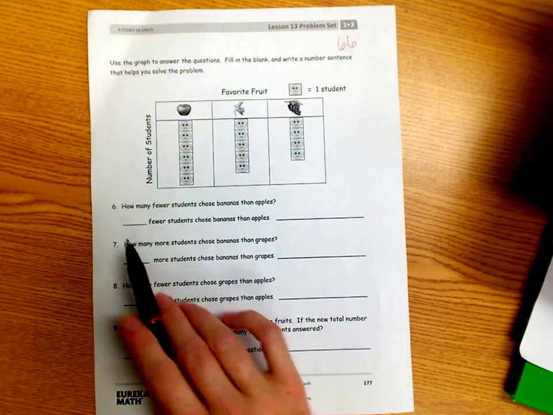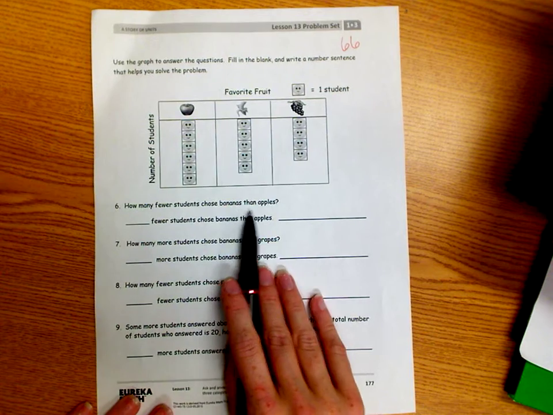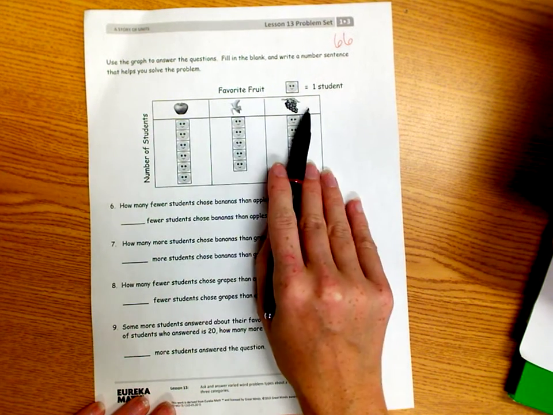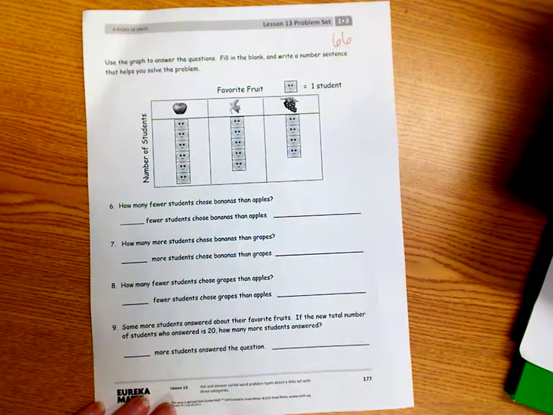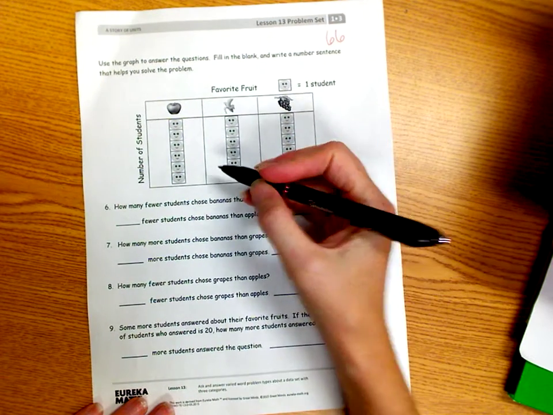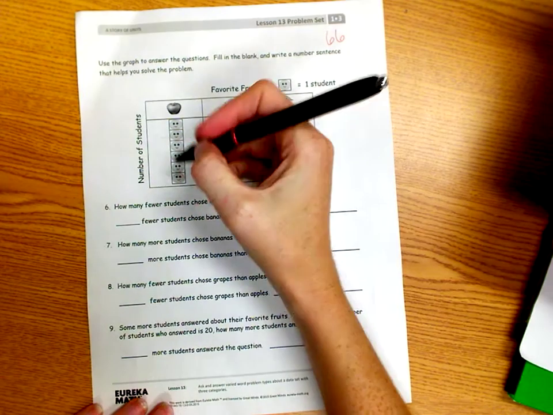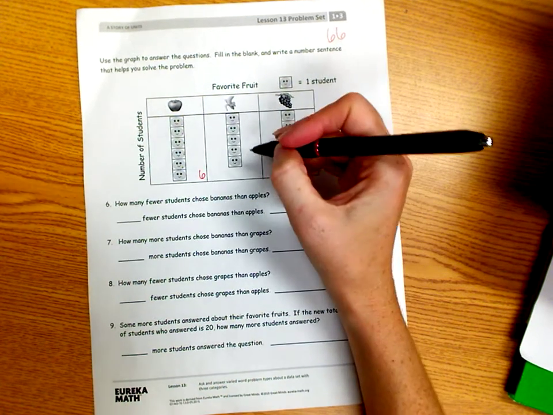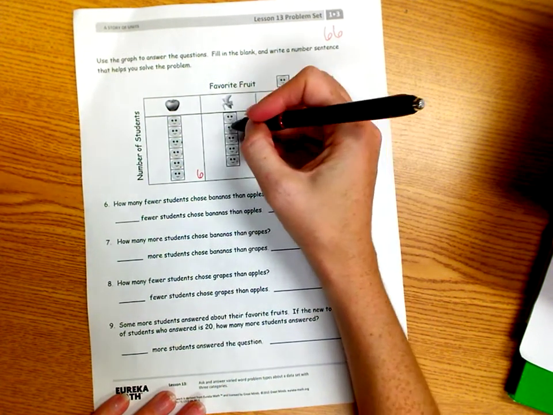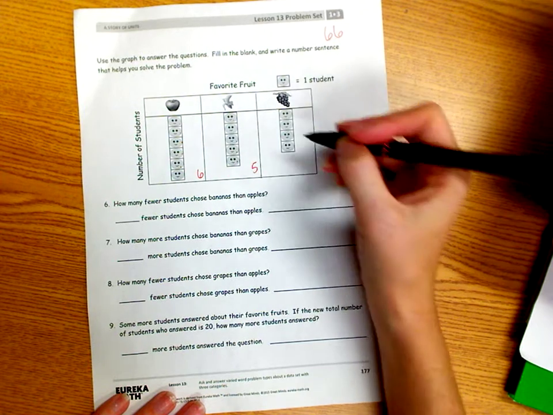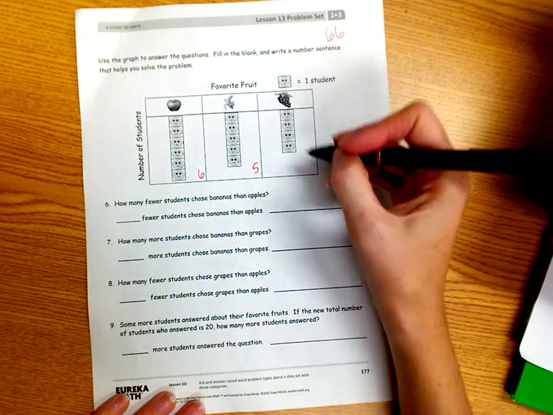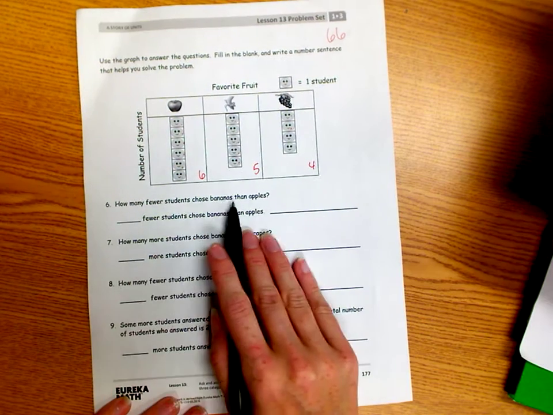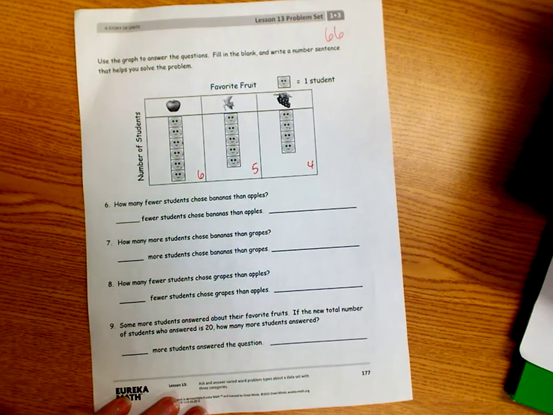All right, so the first one says, how many fewer students chose bananas than apples? So we asked people's favorite fruit. Apples, bananas, and grapes, and the number of students are over here, and again we are using smiley faces. So let's go ahead and count how many are in each group. We have 1, 2, 3, 4, 5, 6 apples. Remember to count with me. 1, 2, 3, 4, 5 people chose bananas, and 1, 2, 3, 4 people chose grapes.